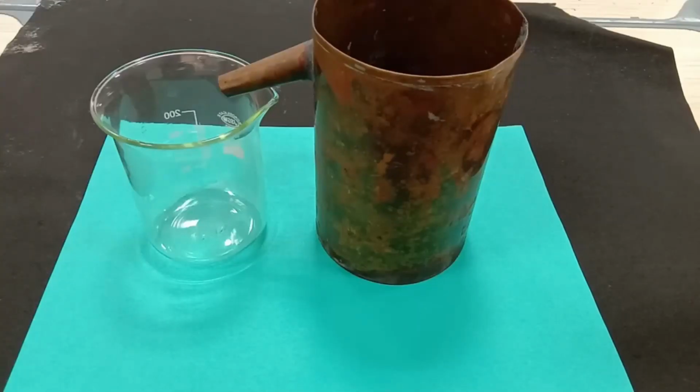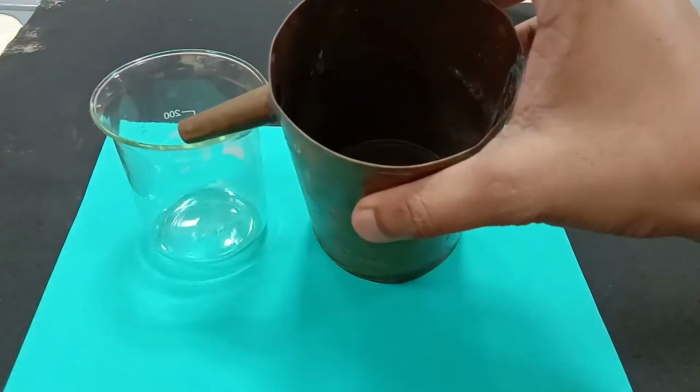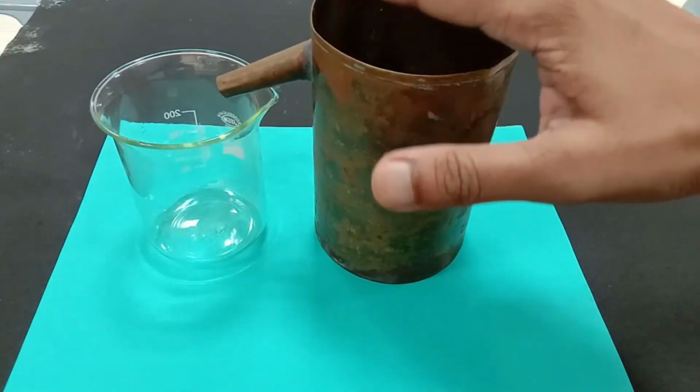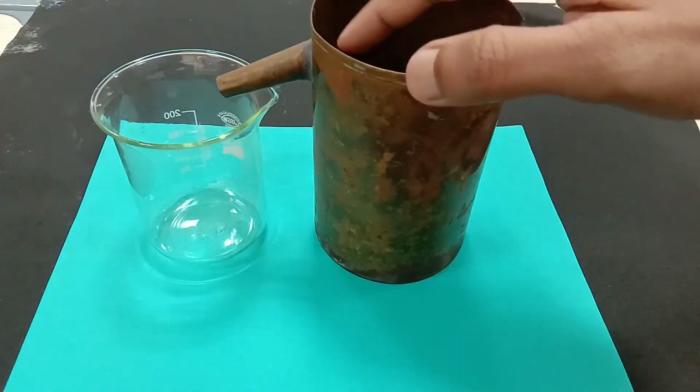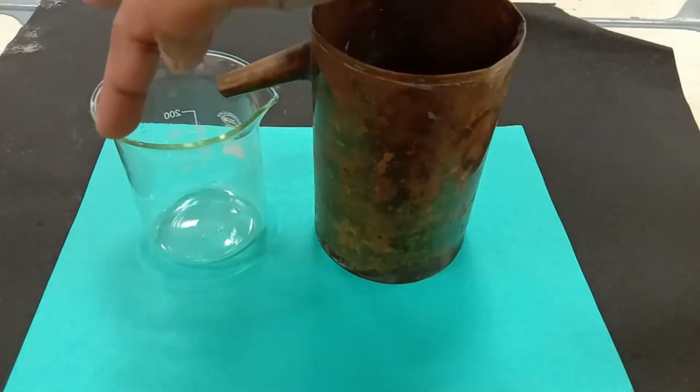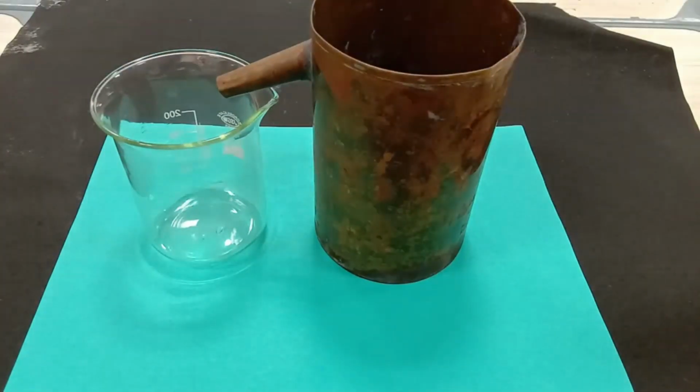Okay, so now I'm ready to perform the experiment. So here is the empty Eureka can, and as I said, we are supposed to completely fill it, and any extra water after it gets completely full will come out in this particular beaker. So I'm going to add some water.